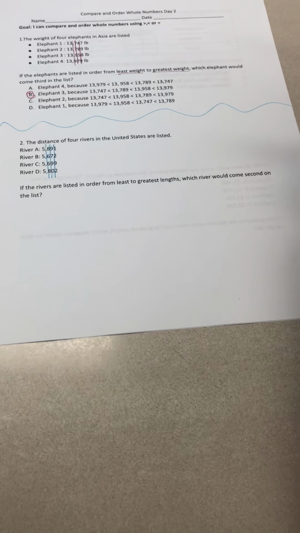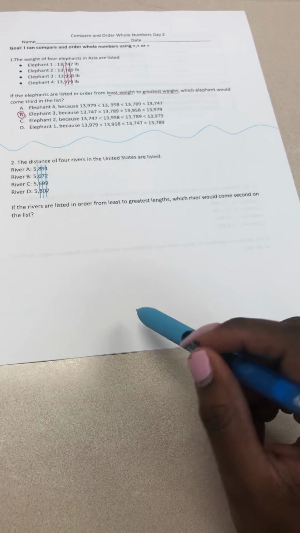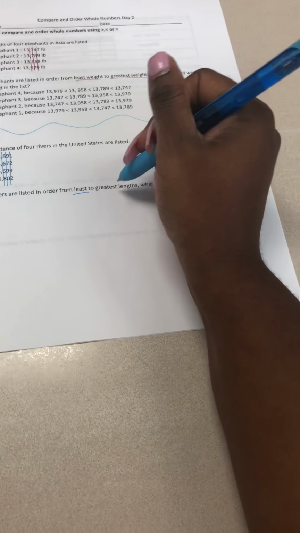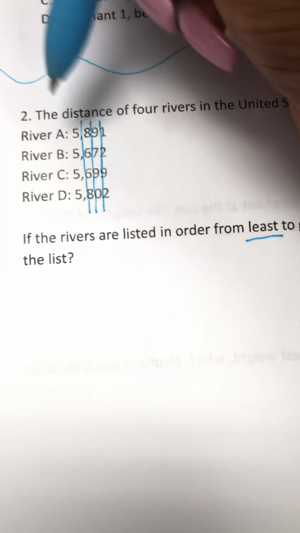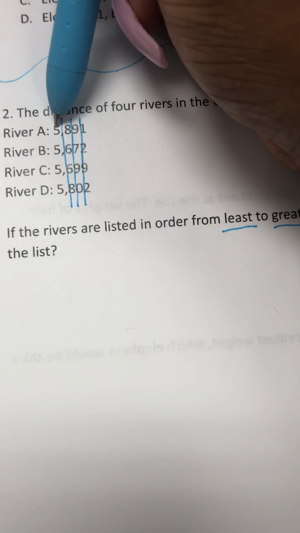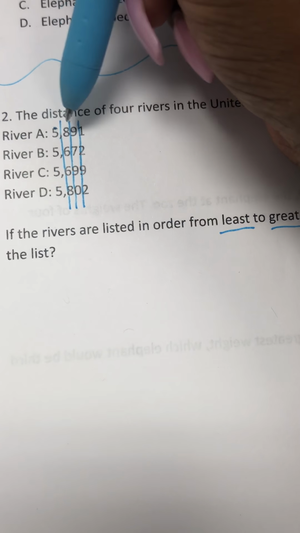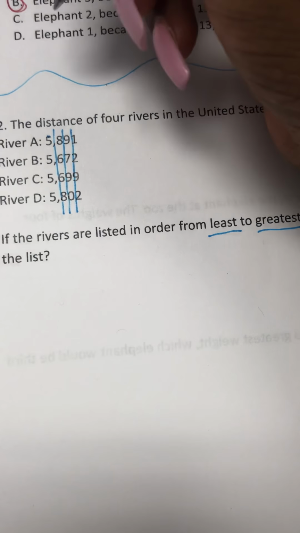Step 3 is for them to look at the word problem and to know if they're ordering from least to greatest or greatest to least. In this case, they are going from least to greatest. So that is step 3 for them to note that. Next, we're going to start solving. When solving, we start from the largest digit. The reason is when you're comparing, you want to start from the largest place value so you can truly see if the number is actually bigger or smaller.